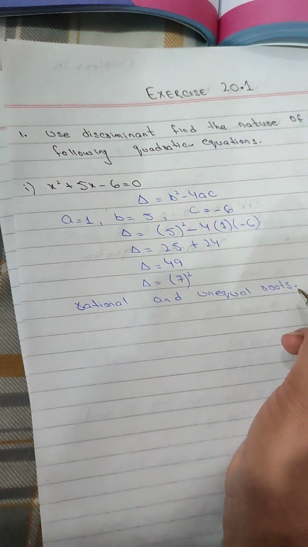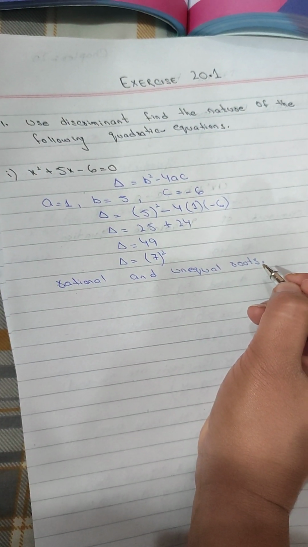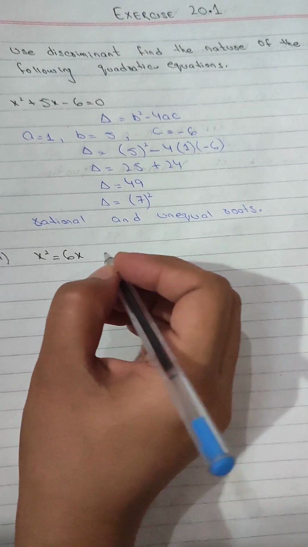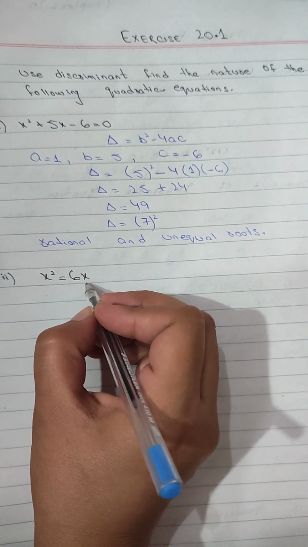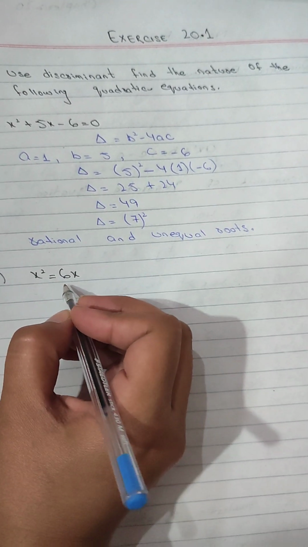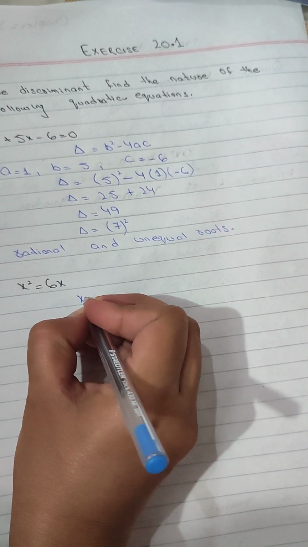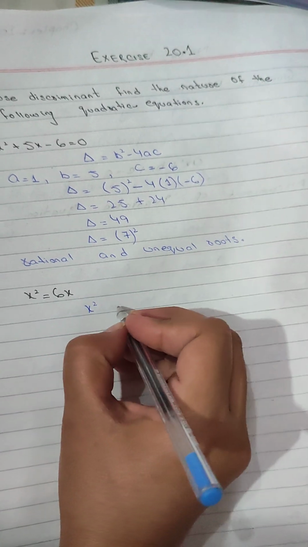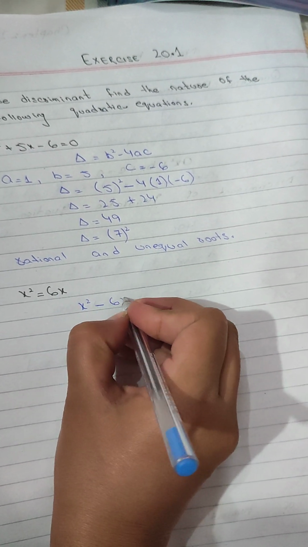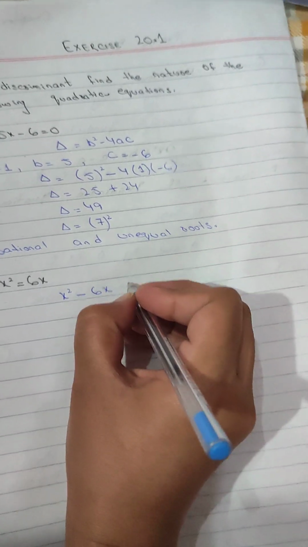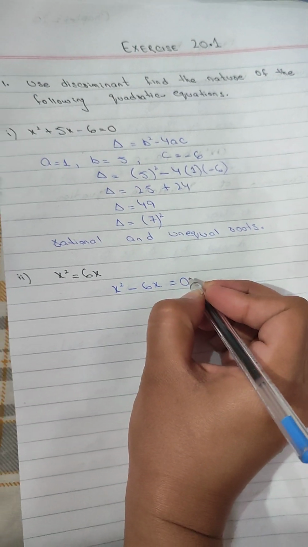Similarly, the next part is x square is equal to 6x. Now we will shift all values to the left side, so it will be x square minus 6x is equal to 0.